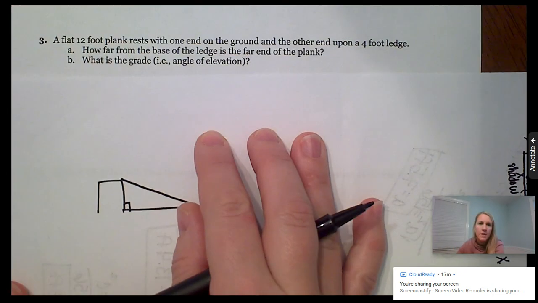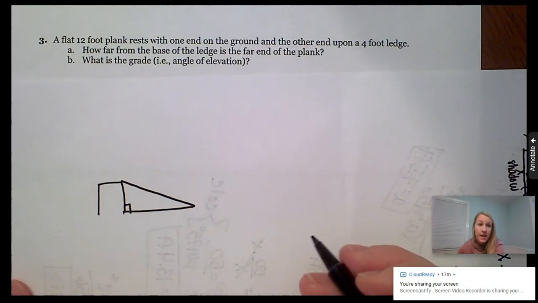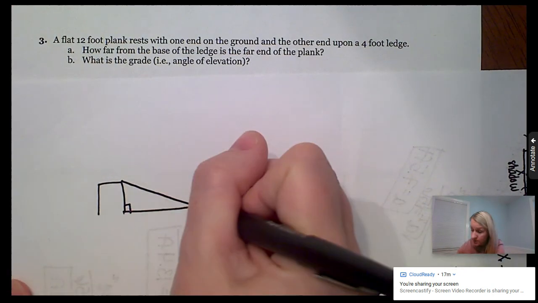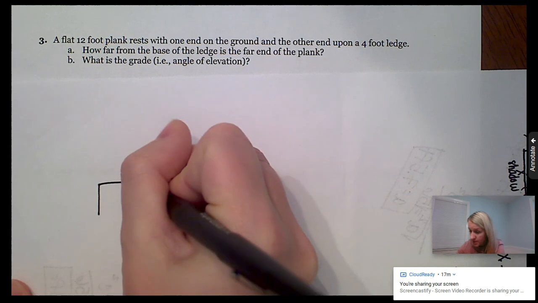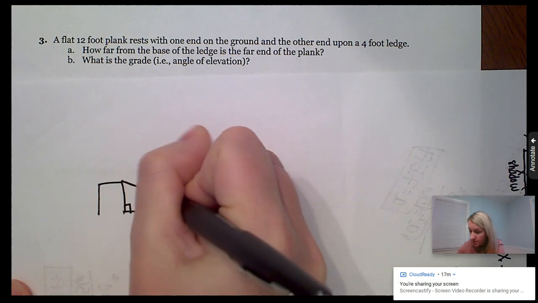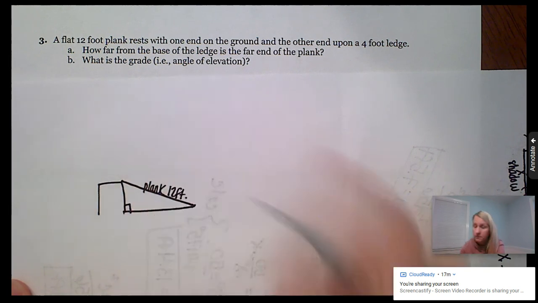The plank is 12 feet, right? This is the plank. So it's here, it's up here. So the plank is 12 feet. Okay.